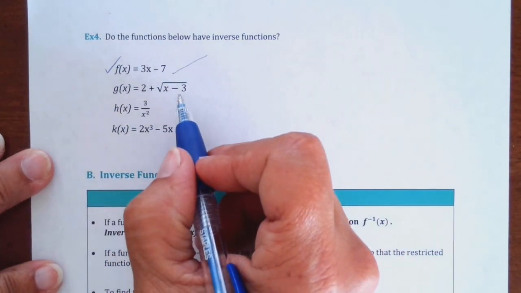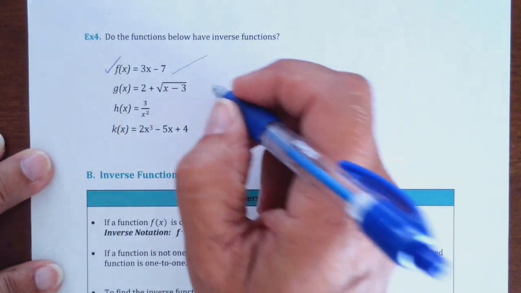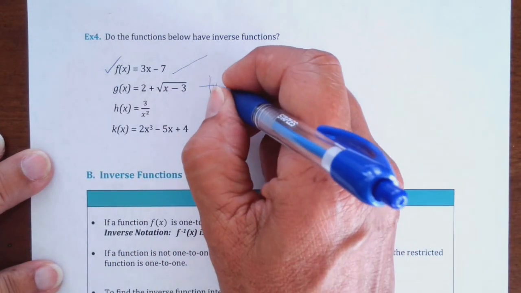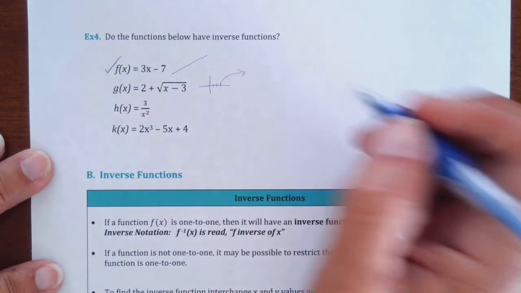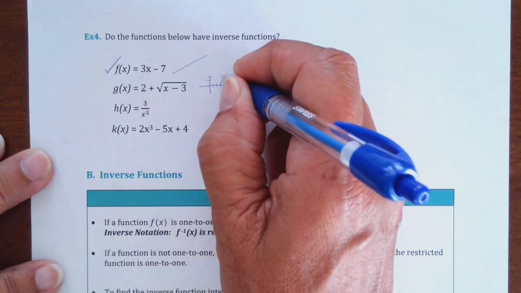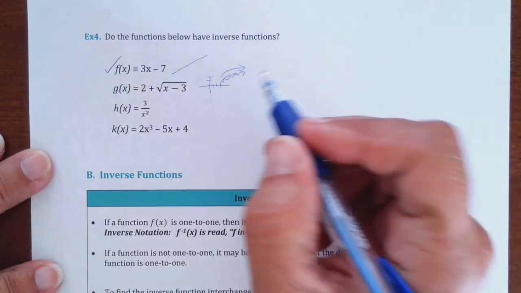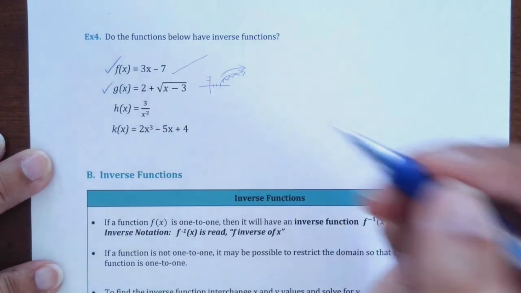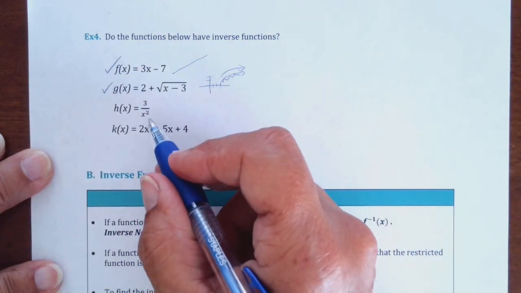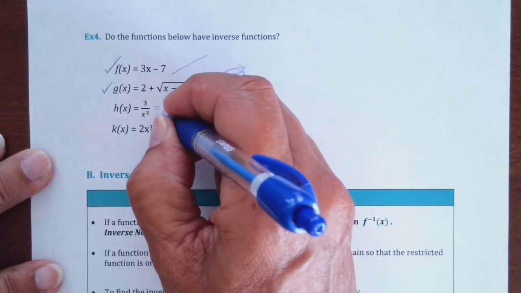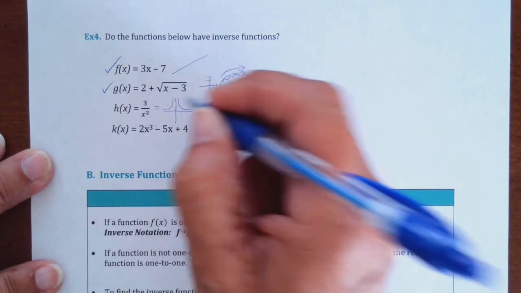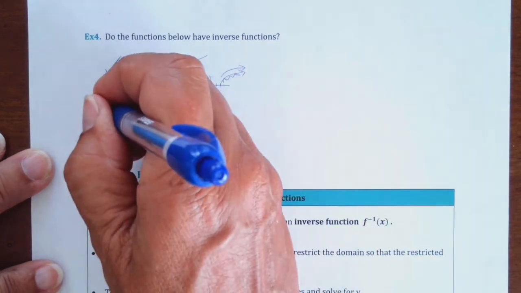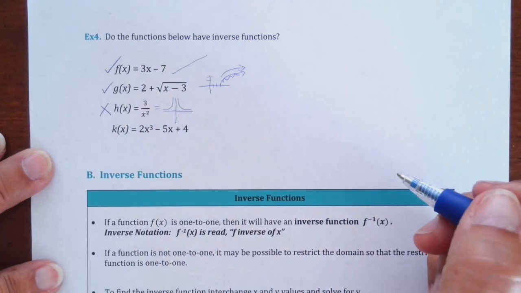This is a radical, so I know what the parent function looks like. But this one goes right 3 and up 2, so it's still one-to-one. Regardless, it passes the horizontal and vertical line test, so this would have an inverse. Now, 3 over x squared. Remember your rational functions that have x squared in the bottom. So it's a function, but it's not one-to-one, so we could not find the inverse of that function.